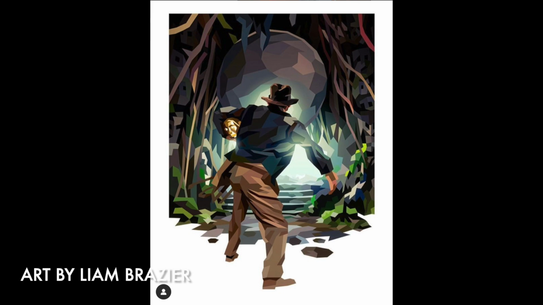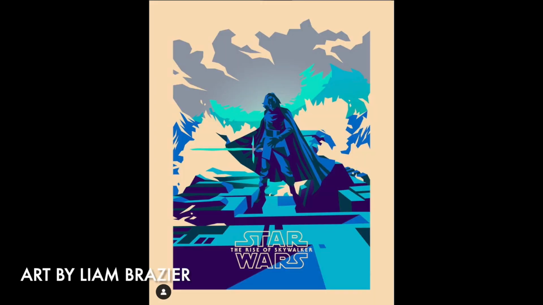He does a similar thing with this Indiana Jones image here, where plants are very complicated by nature, but he uses the cutout around the legs, leaving it pure white in the background to help us focus on what's going on and the main character of this image. He does a similar thing with the background space of this Star Wars poster, where again we have just that solid cream background showing through to help us focus on what's going on, because with low poly art we have a lot of detail and that can be kind of overwhelming.